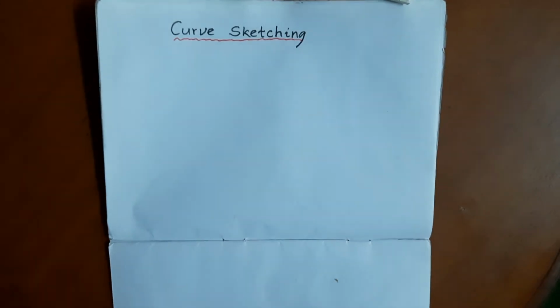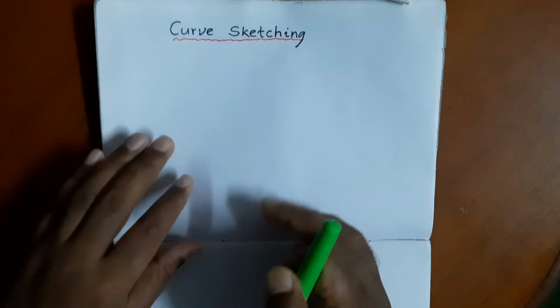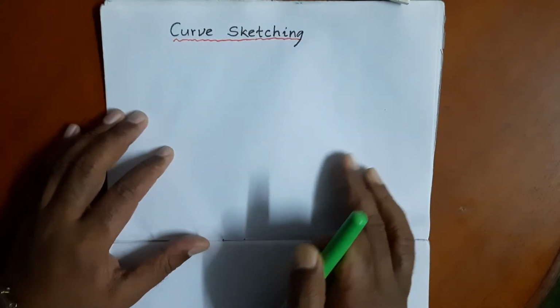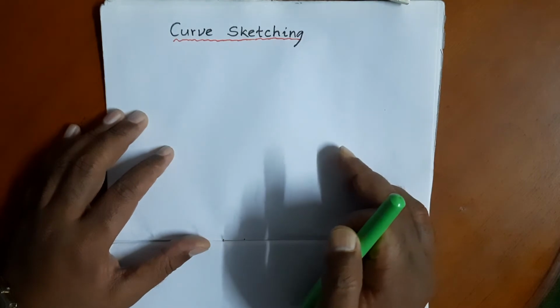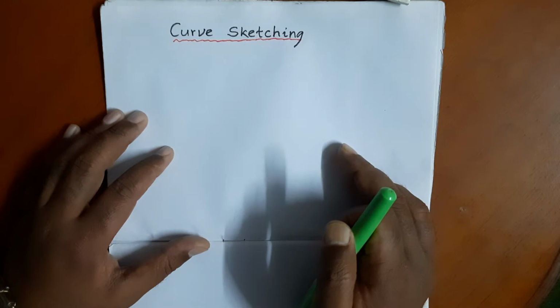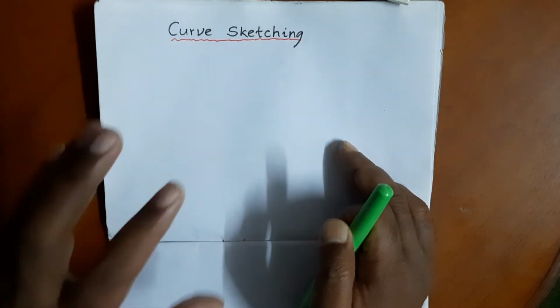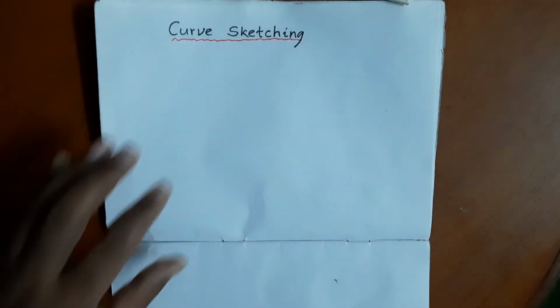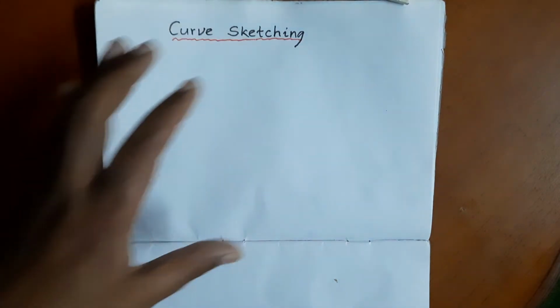So before starting curve sketching, I want to make some terms clear. Up to class 10, we used to draw curves taking different values of x, and corresponding to the different values of x, we used to make the table and write the different values of y, and we used to get different points, and plot those points in the graph.